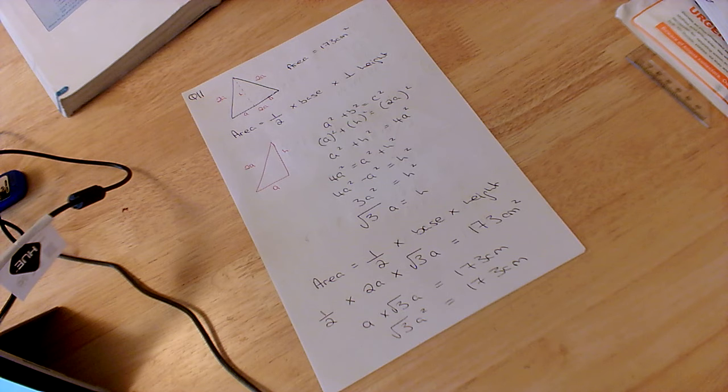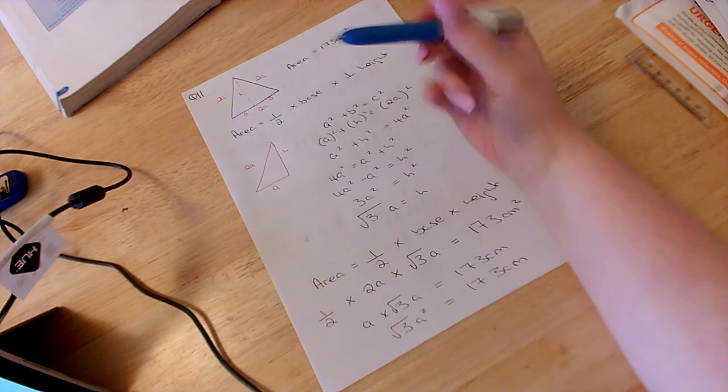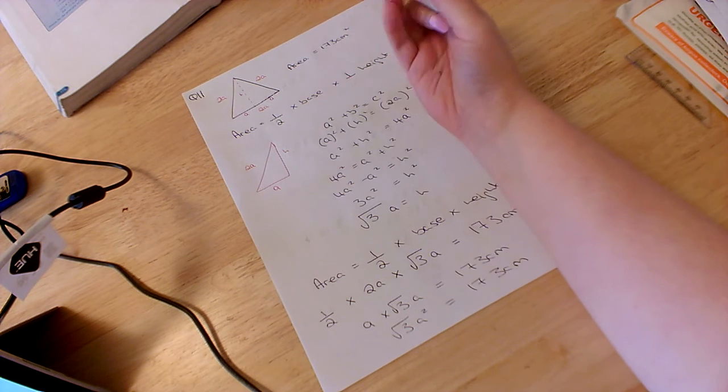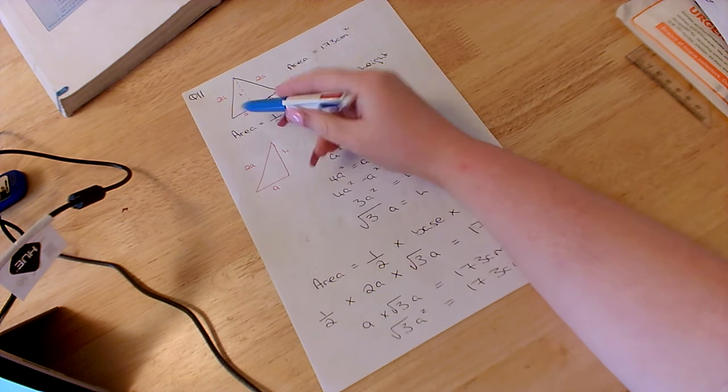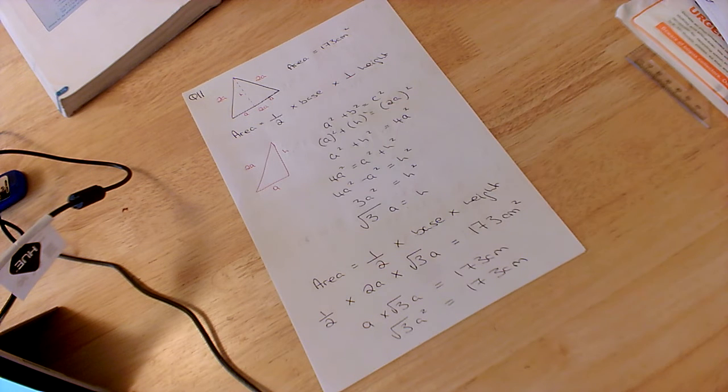Okay, right, so the first thing I need to do is find the length of one side, given the area. Equilateral triangle, all three sides are going to have to be the same. The area of a triangle is equal to half by base by perpendicular height. I'm just going to call each of my sides 2A, 2A, 2A. The reason why I call it 2A is it avoids me having to have an A over 2, so I'm just going to have a nice number A.